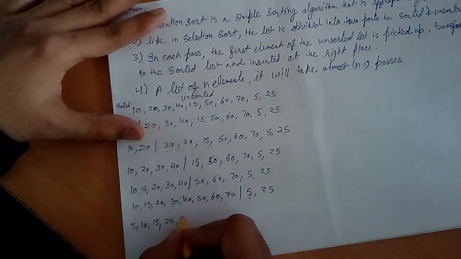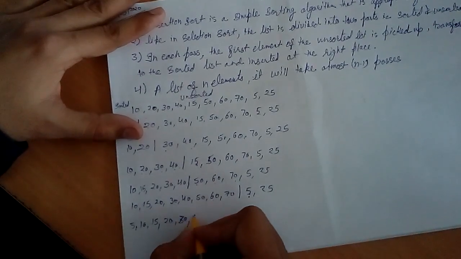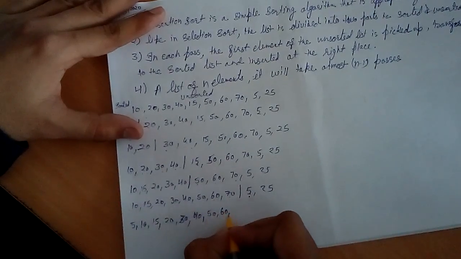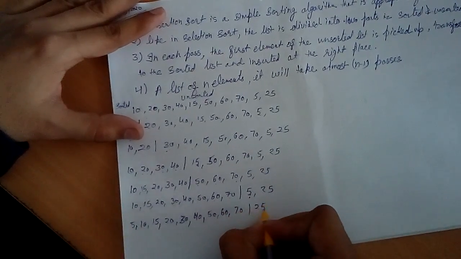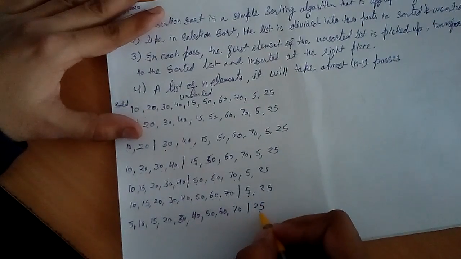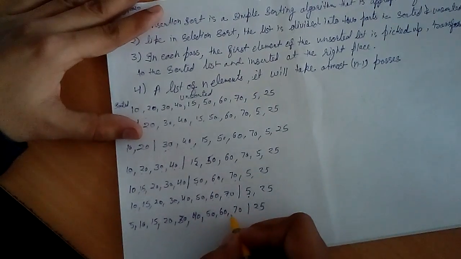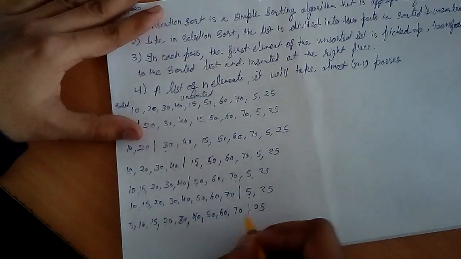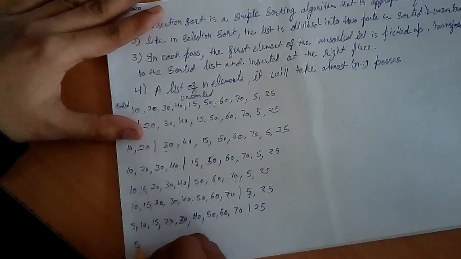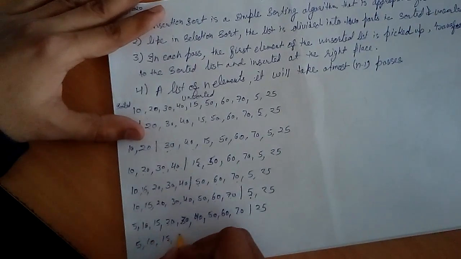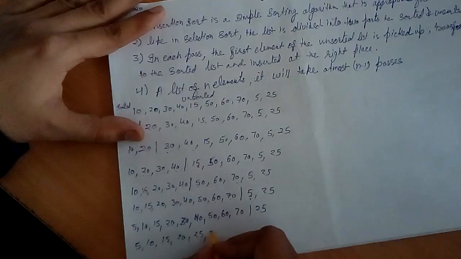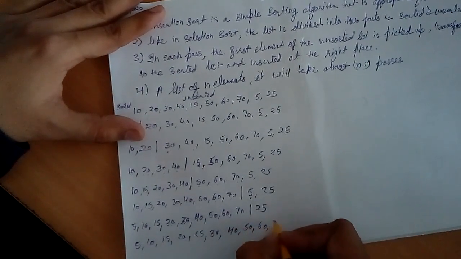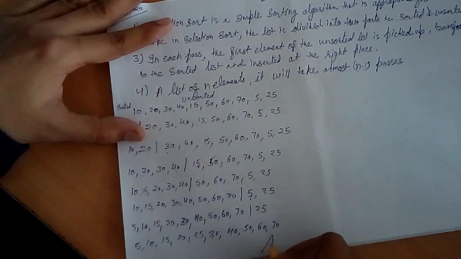20, 30, all this list will be copied as it is. Okay, now we will check 25. 25 will be checked with this and this. So 25 can be placed between 20 and 30. 5, 10, 15, 20, 25, 30, 40, 50, 60, 70. Okay, so this is the answer here.